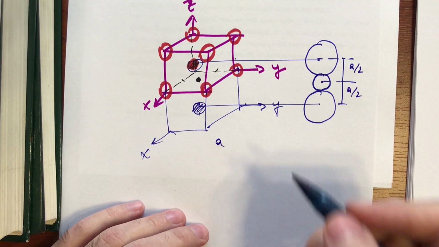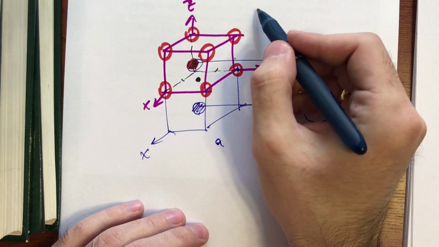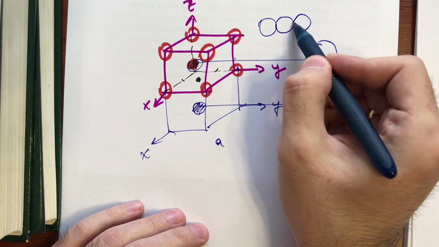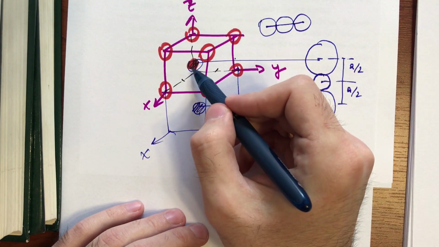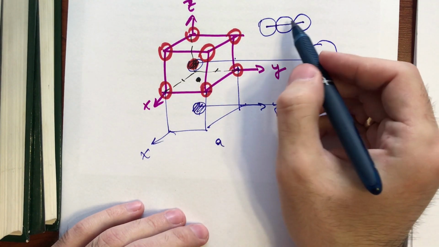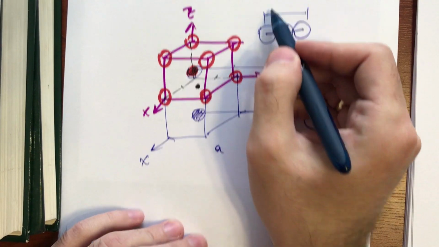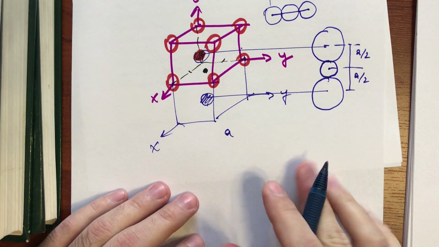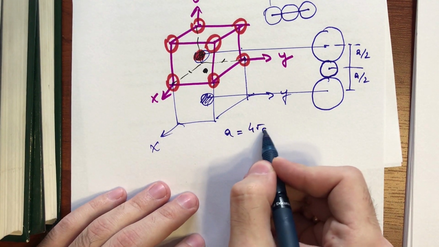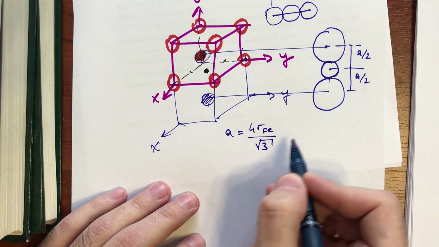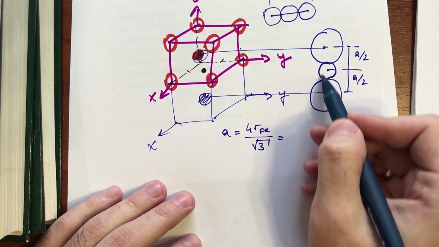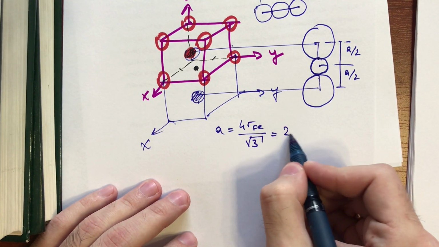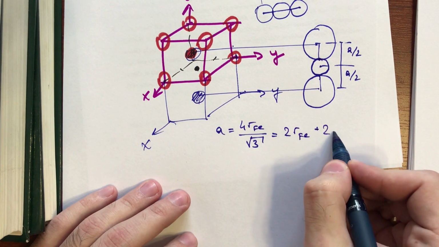Now, in the body-centered cubic structure, as we all know from previous questions, the atoms touch on the body diagonal. So if you draw the body diagonal for any of these structures, you will get a square root 3 is equal to 4r. So a equal to 4 r_Fe divided by square root 3 is going to be equal to this length here. And what is that length? 1 radius of iron, 2 R_Fe, plus our interstitial.